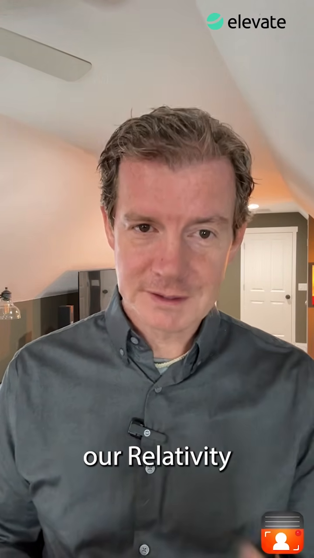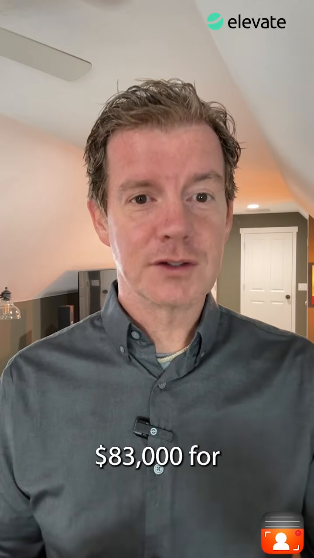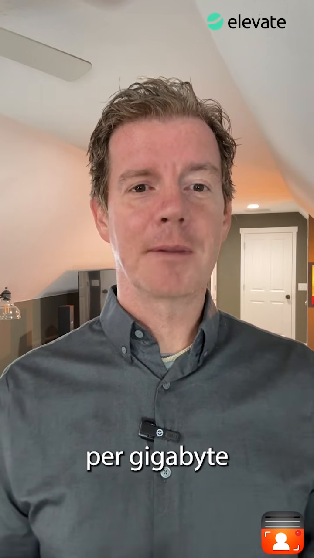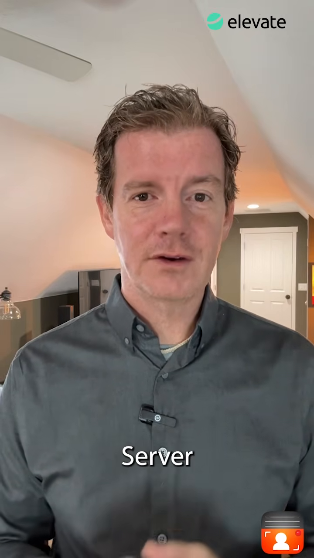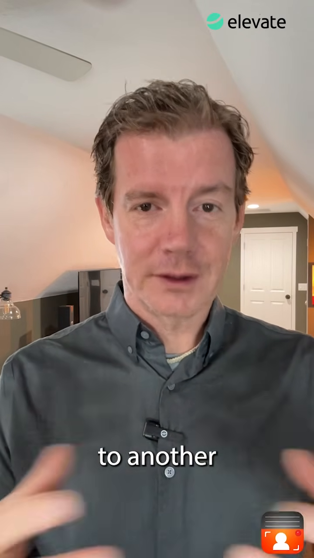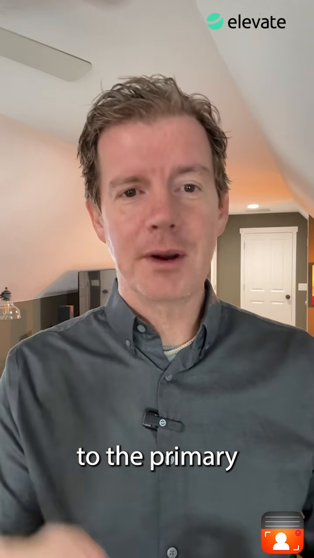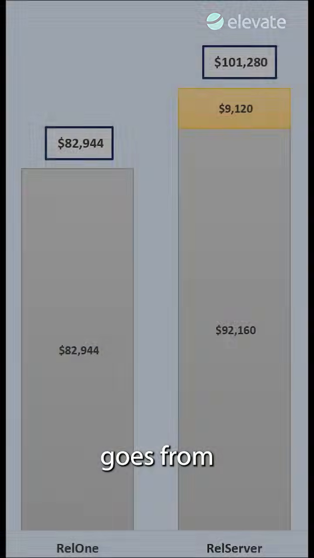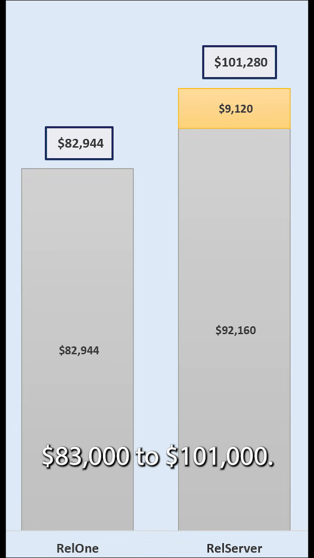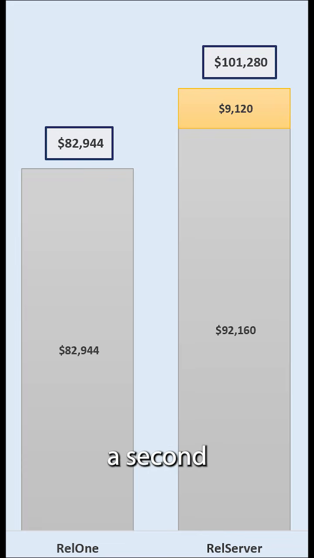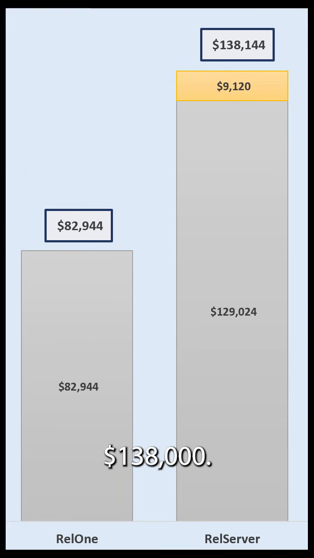In part 2, our Relativity Server pricing was also $83,000 for 12 months, even though the cost per gigabyte was $3 less than RelativityOne. Let's do the same with Relativity Server and add the same 1 terabyte to another database. And let's be smart enough to link the natives to the primary review database. The cost goes from $83,000 to $101,000. Let's go and add a second and third database, $138,000.